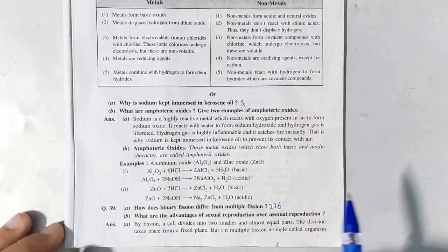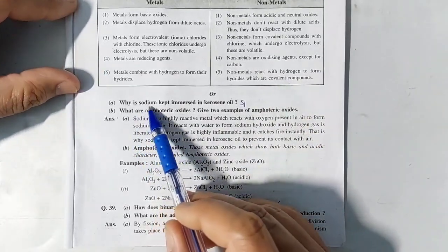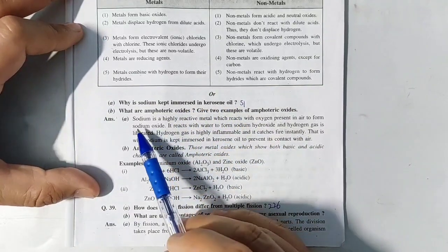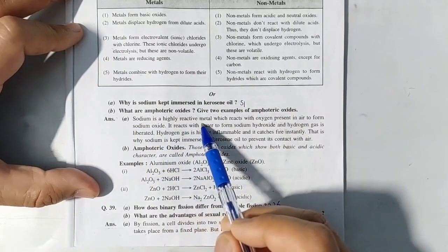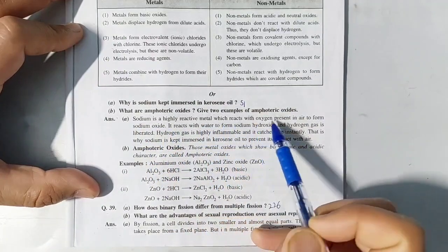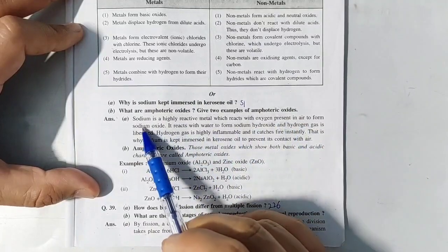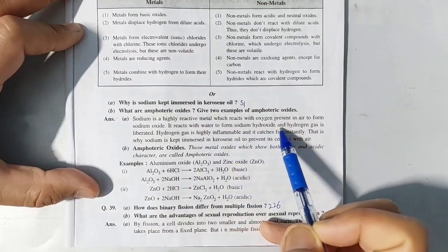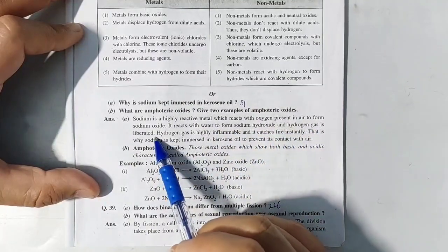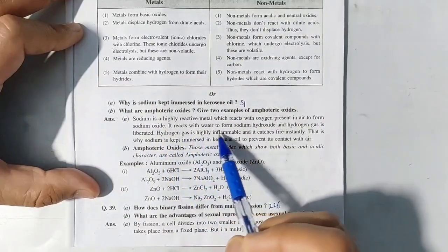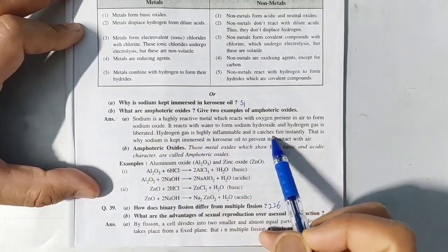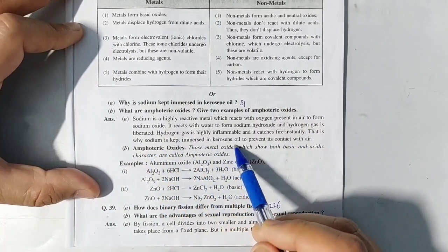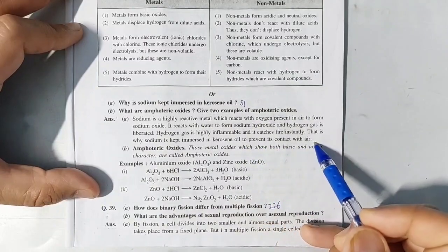Now our next question is, why is sodium kept immersed in kerosene oil? We know that sodium is a highly reactive metal which reacts with oxygen present in air to form sodium oxide. It reacts with water to form sodium hydroxide and hydrogen gas is liberated. Hydrogen gas is highly inflammable and it catches fire instantly. That is why sodium is kept immersed in kerosene oil to prevent its contact with air.